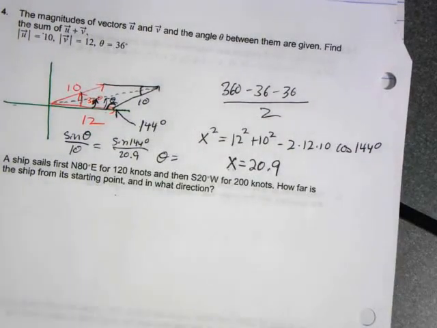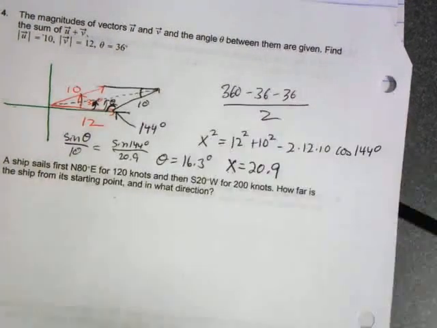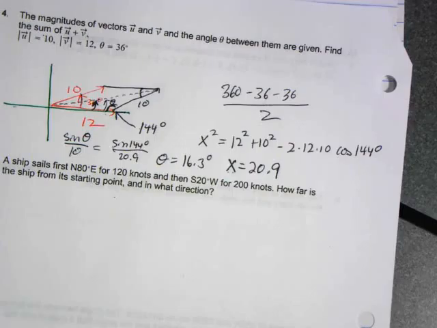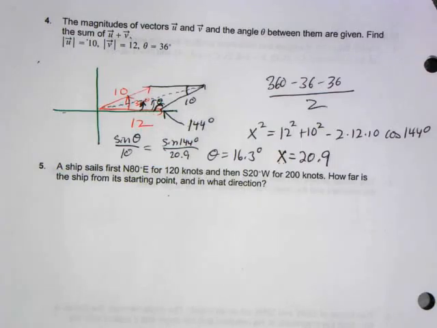So theta is the inverse sine of 10 sine of 144 degrees divided by 20.9, and I got 16.3 degrees. Questions on that? Lindsay? You got it? Okay. Other questions?